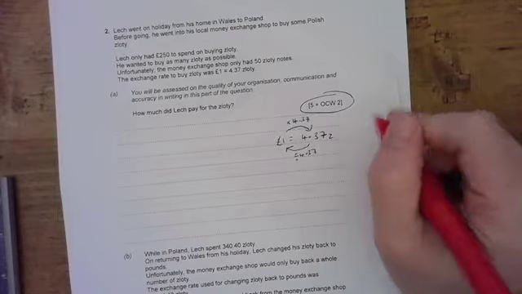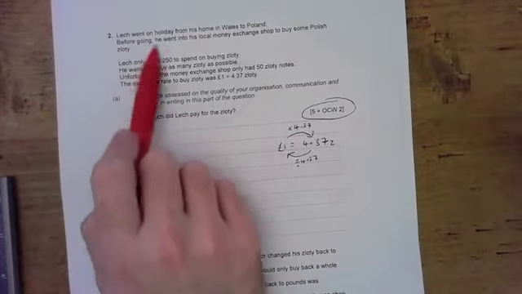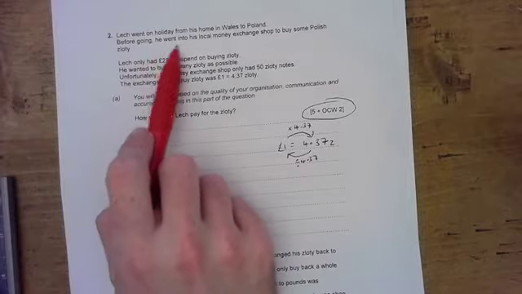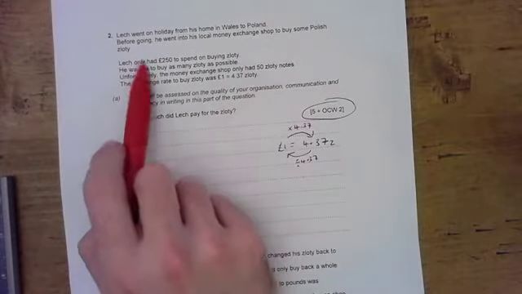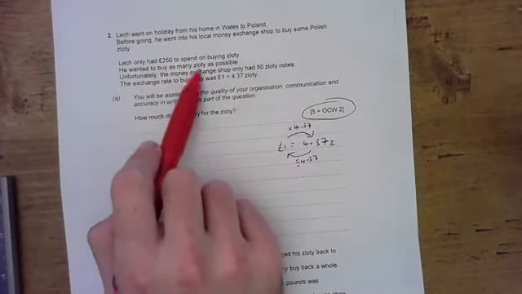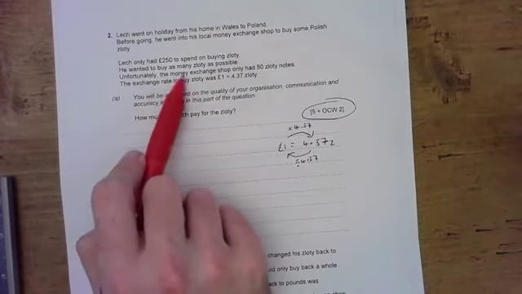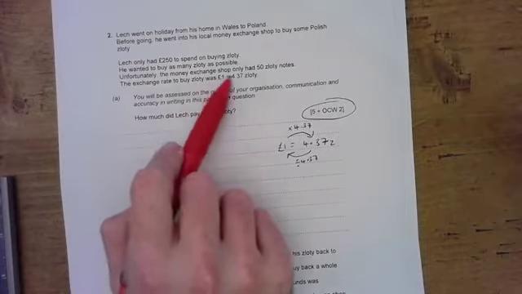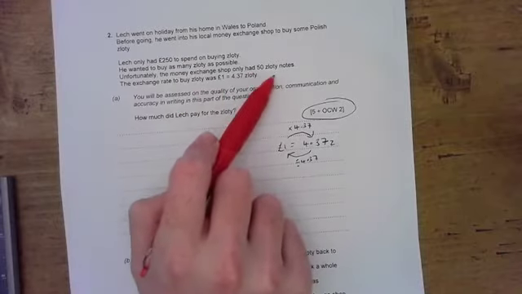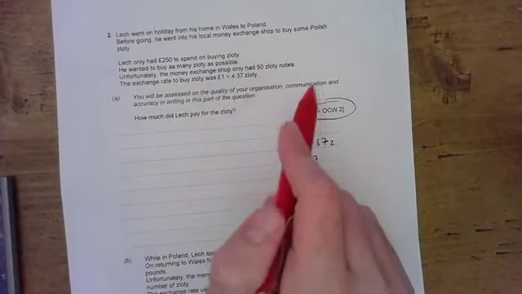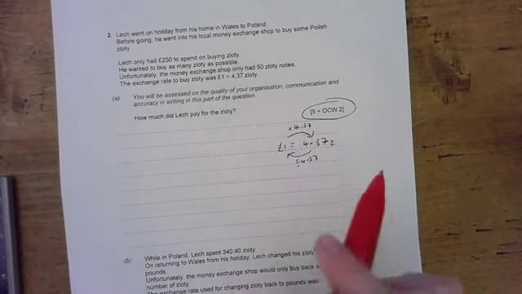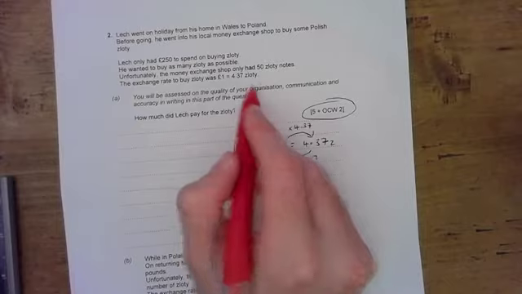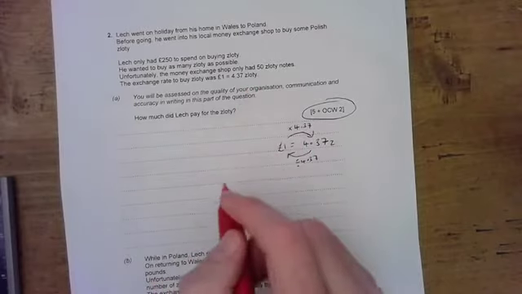Okay, so it says Lech went on a holiday from his home in Wales to Poland. Before going, he went to his local money exchange to buy some Polish zloty. He only had 250 quid to spend on zloty. He wanted to buy as many zloty as possible. Unfortunately, the money exchange shop only had 50 zloty notes. Now that just means every note was a 50. They didn't have any 10s or 20s, they're all 50s, okay? So the exchange rate was 1.437. Okay, how much did he pay for zloty?